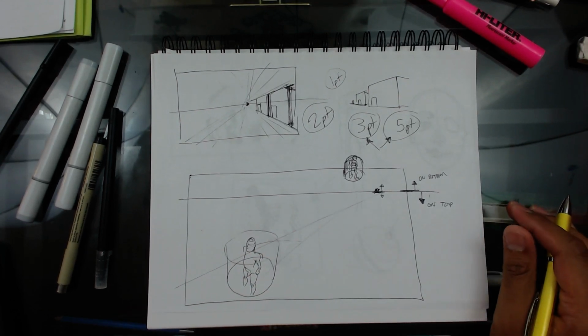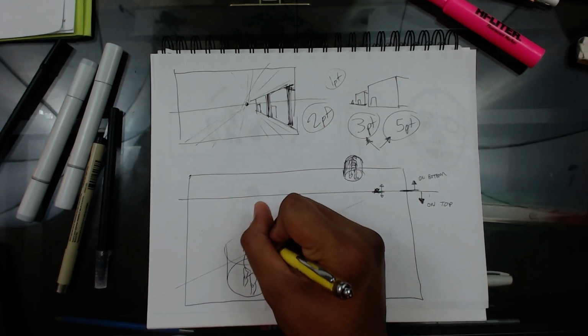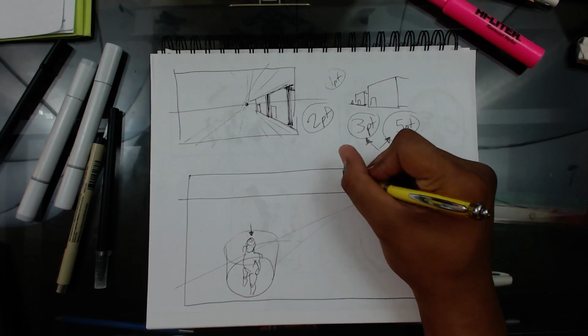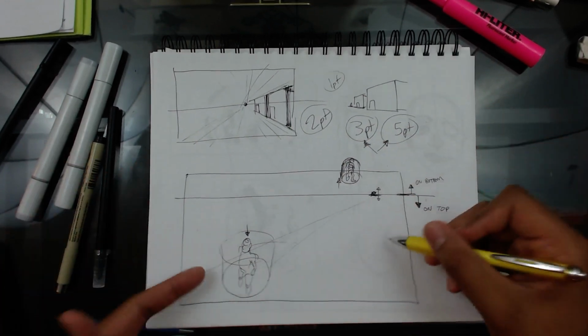Does that make sense? So this is looking at them from a higher perspective. This is looking at them from a lower perspective. So that's how you determine where you're going to put them.